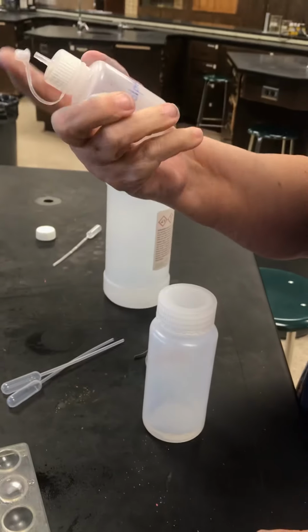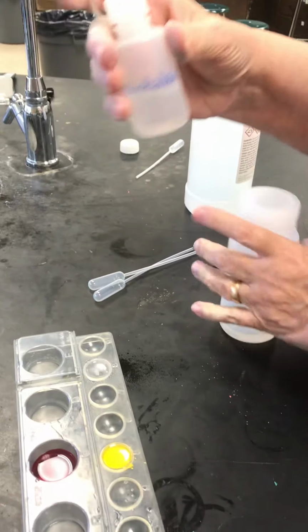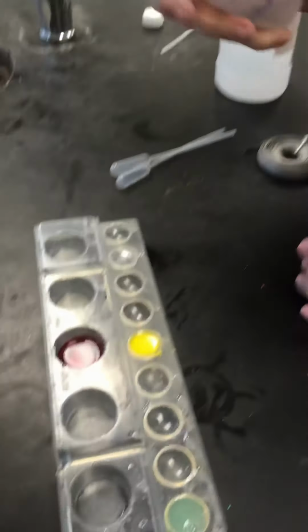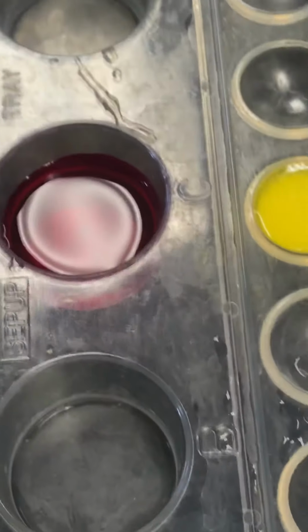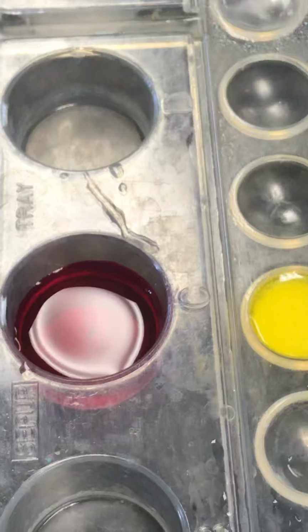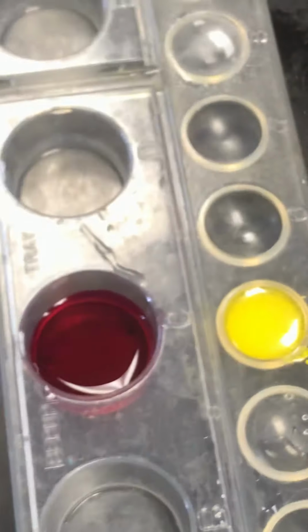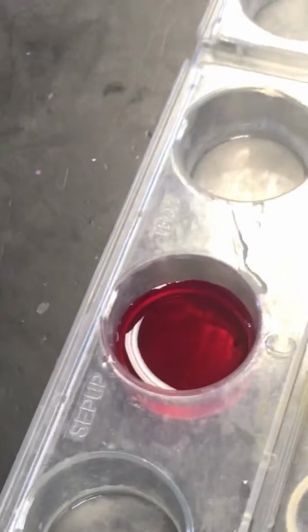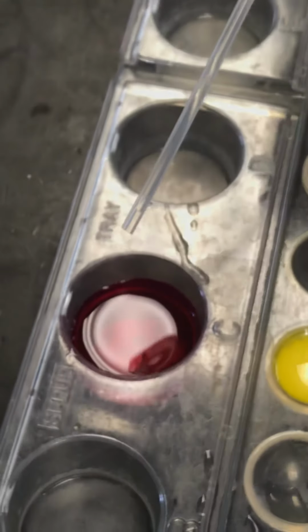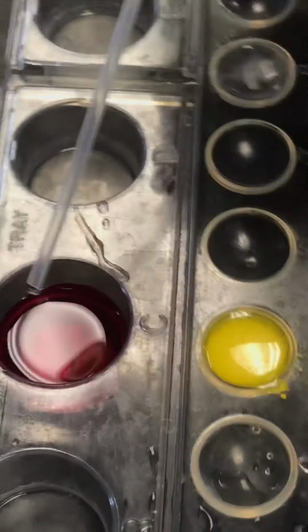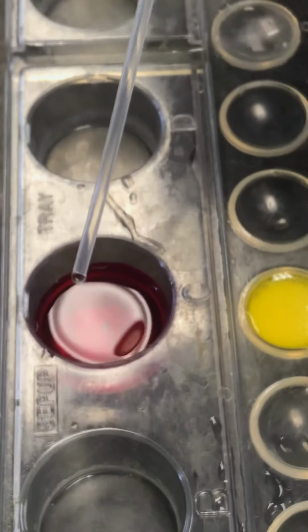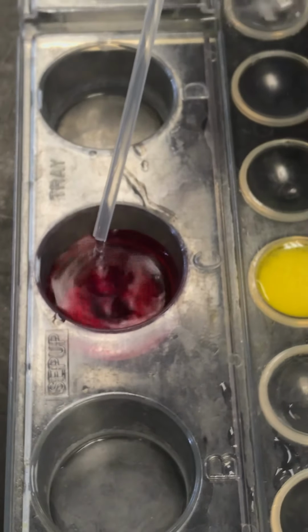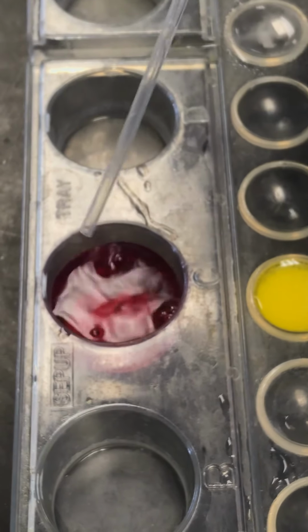Whoa. This was colorless. The sodium hydroxide was colorless. Now it's pink. But I'm not done yet. Hydrochloric acid. Drip, drip, drip.